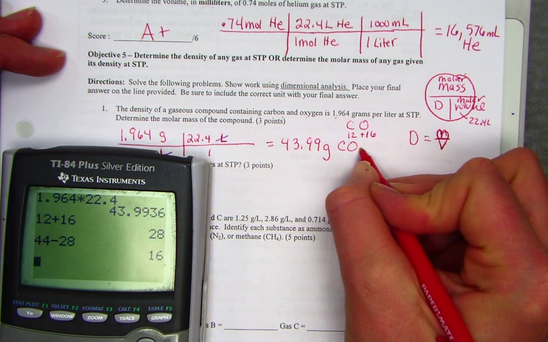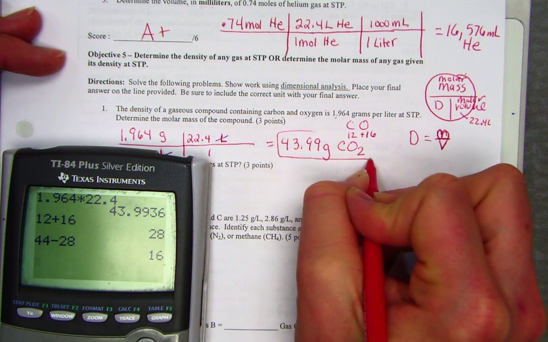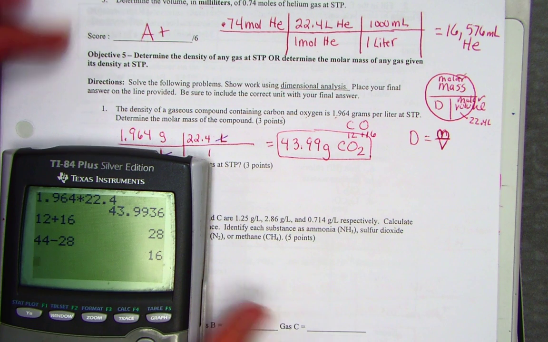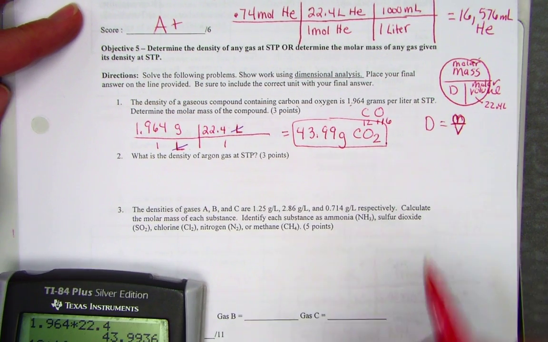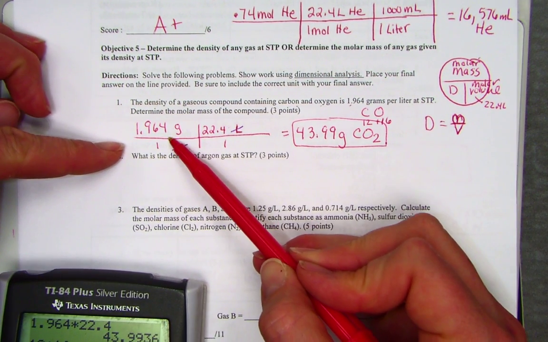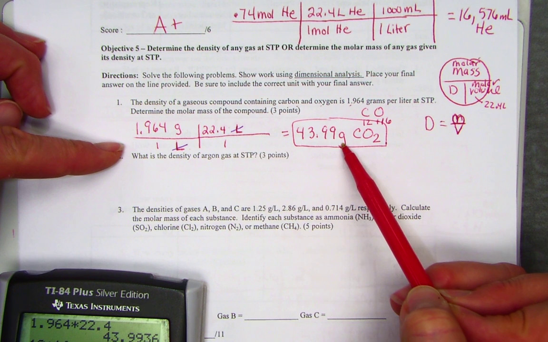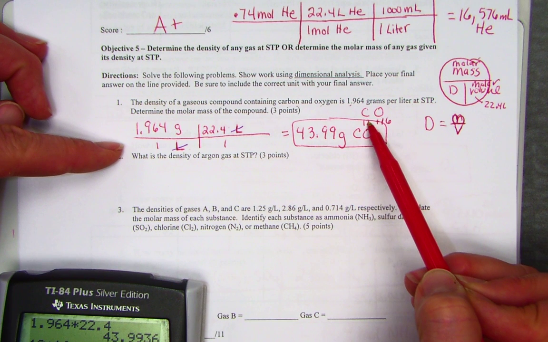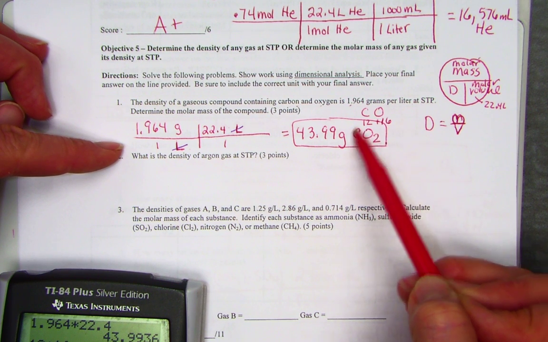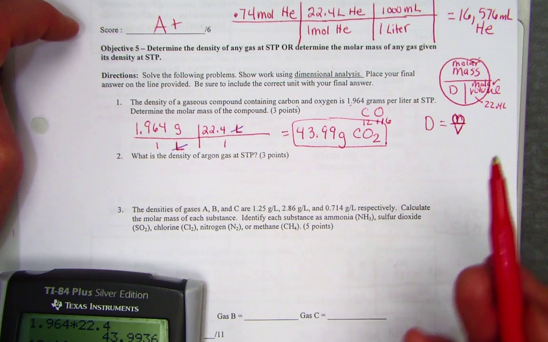So 1 carbon and 2 oxygens would work to find the formula that weighs 44 grams for its molar mass. 43.99 or 44 grams of carbon dioxide. Density times molar volume found our formula weight, and just playing with the weights of C's and O's, 1 carbon with 2 oxygens added to that total of 44, our target.